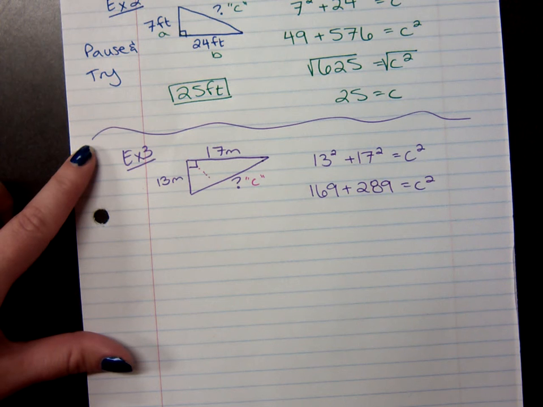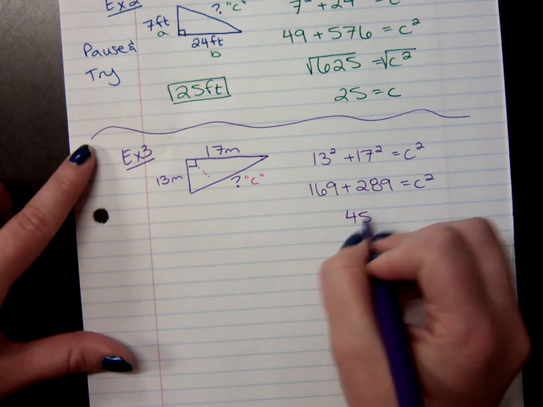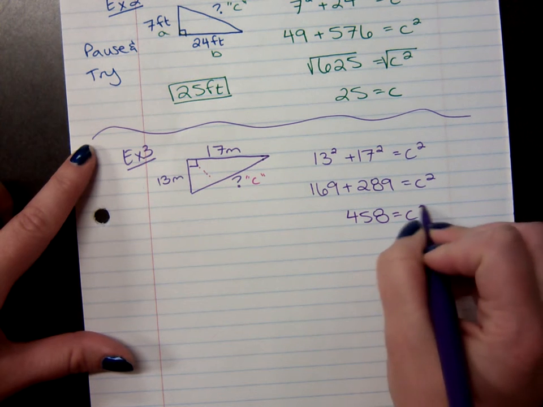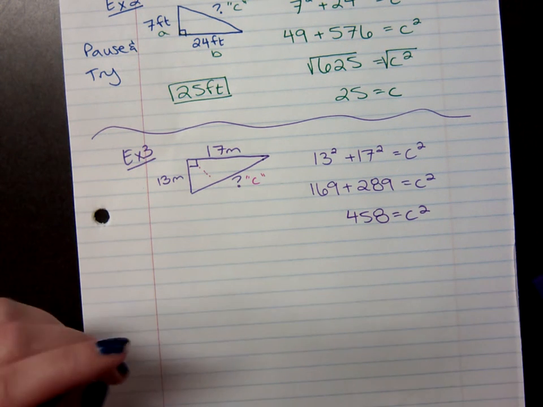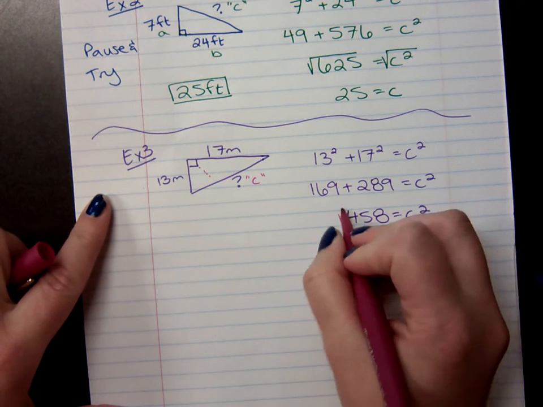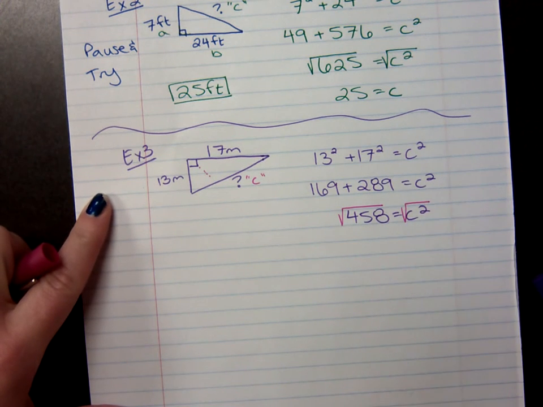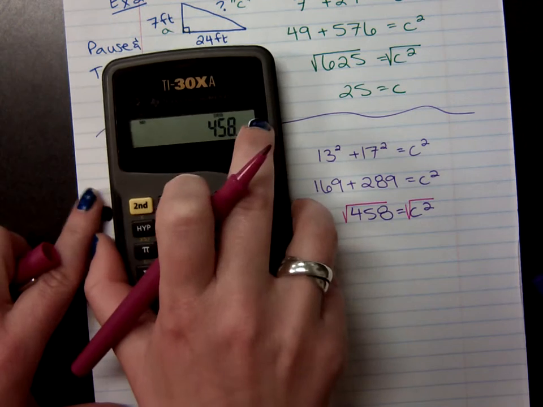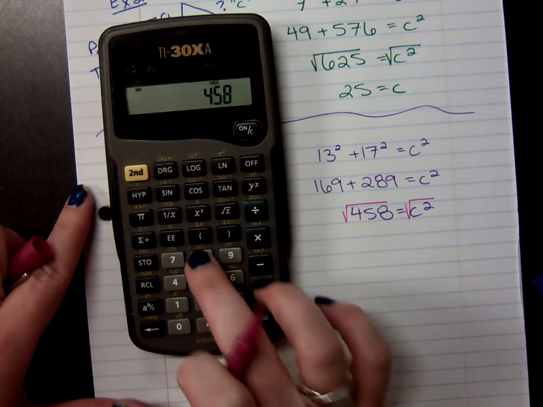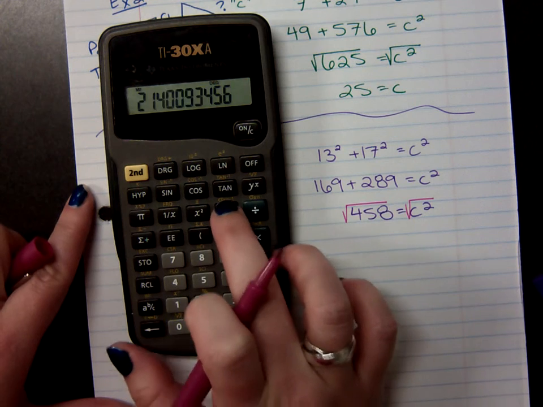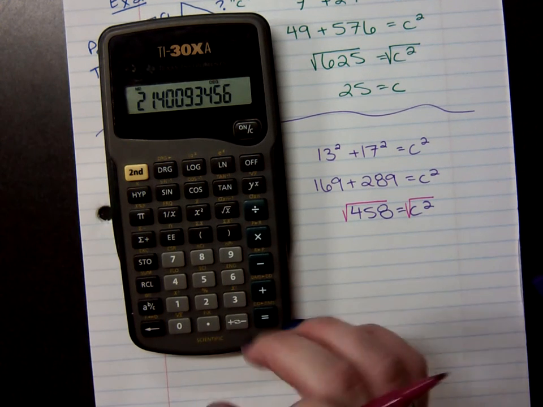We add those two together, and that's 458 equals C squared. When we go to square root this, it does not work out to a nice number. So in your calculator, you can hopefully see that, we do 458, and when we hit square root, it gives us a big crazy decimal.